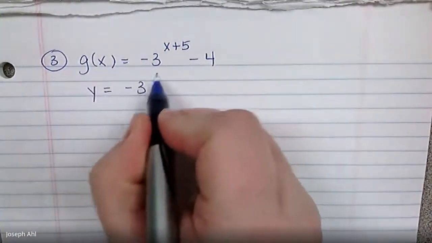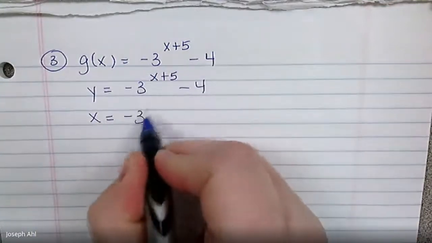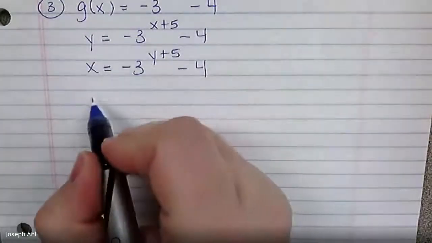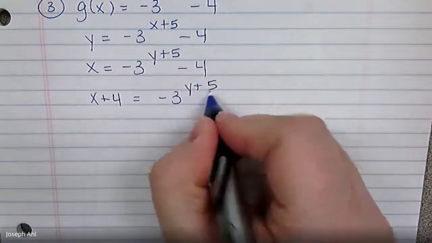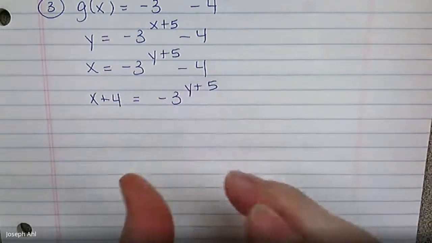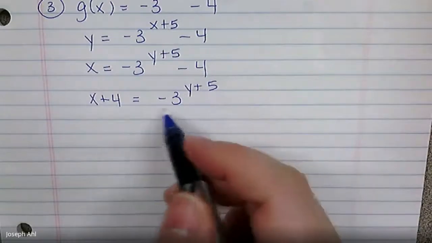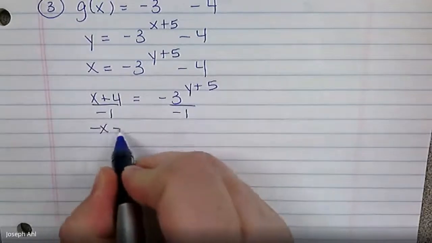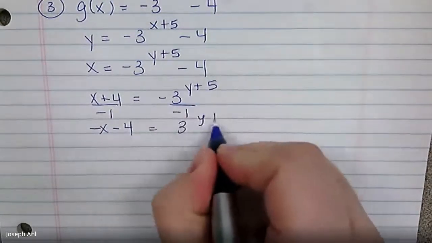Make it y, right? So we're going to switch x and y. X equals -3 to the y plus 5 minus 4. We're going to add the 4 to the other side. And the only reason I wanted to do this one is because, again, we have that negative in front of the base. You cannot, at this point, take the log of both sides until you get rid of that -1. So when I divide both sides by -1, this turns into -x minus 4 equals 3 to the y plus 5.